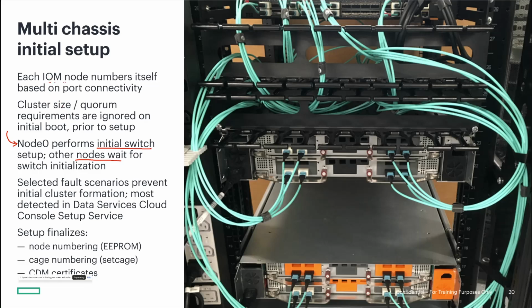The second thing I want to point out to everyone is the node number. The node numbers start from node 0, node 1, node 2, node 3.